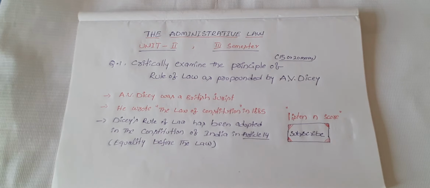Absolute supremacy or predominance of regular law is the first principle enunciated by Dicey. According to this principle, the king, his employees, that is government, and its employees are below the law. The law of the land is supreme over all.